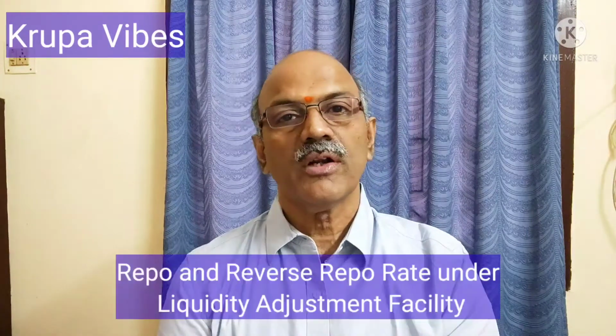So bank rate. What is bank rate? This is also coming under credit control. Bank rate is the rate at which Reserve Bank of India grants loans to the commercial banks and rediscounts the bills of exchange. This is called bank rate. So there is one more facility that RBI gives called LAF, Liquidity Adjustment Facility, to provide short-term liquidity to banks and also to absorb excess liquidity in the system. This is called repo and reverse repo.